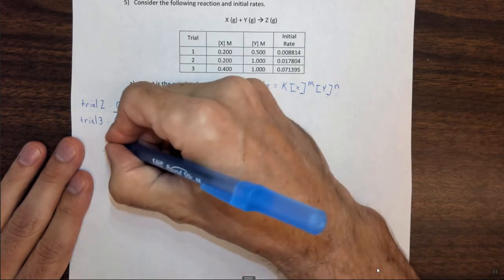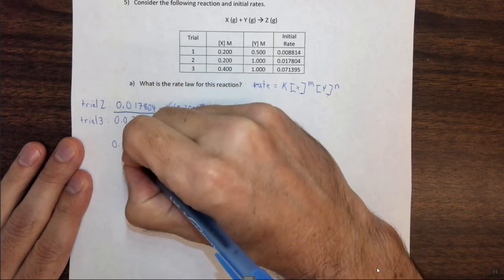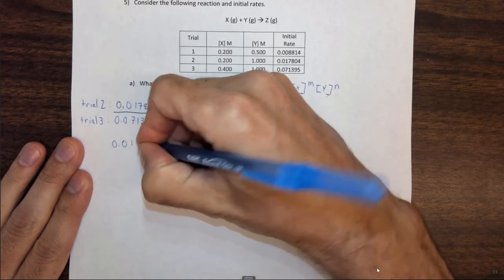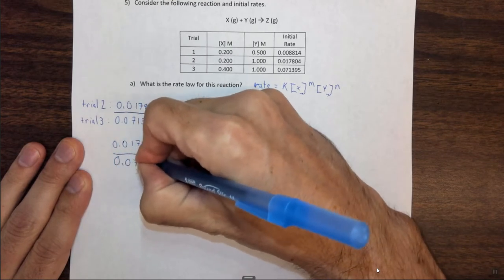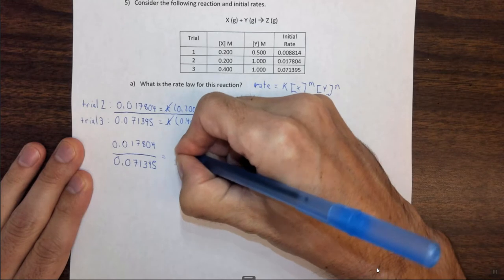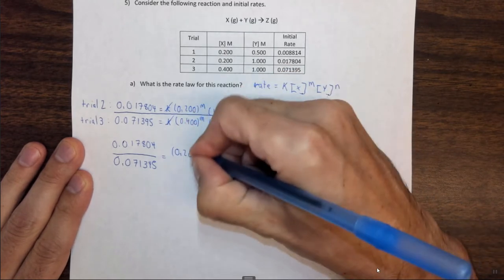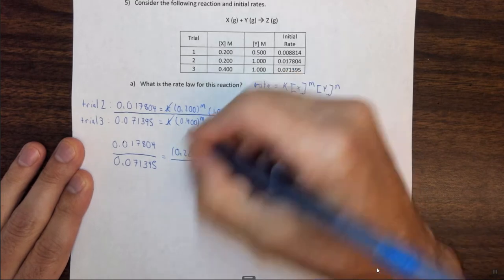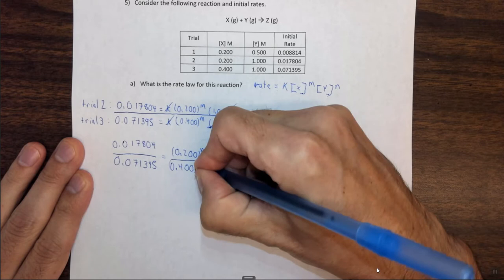So what we end up with is 0.017804 over 0.071395 equals 0.200 to the M over 0.400 to the M.